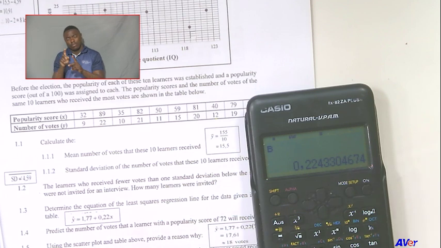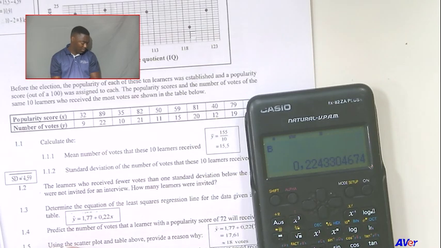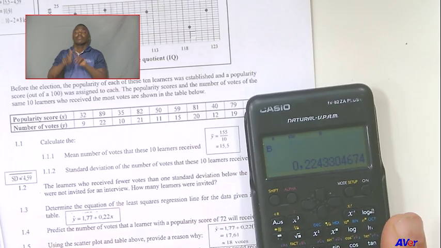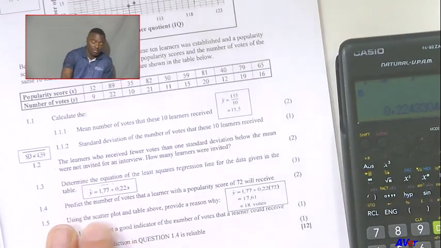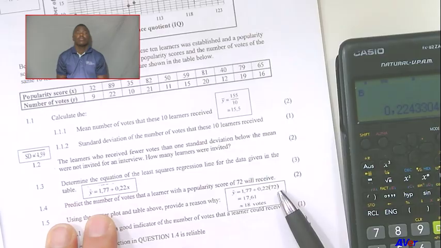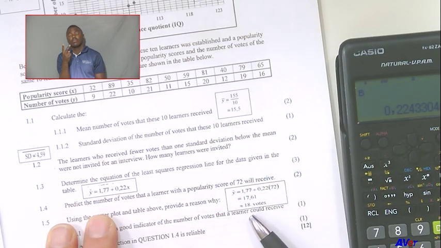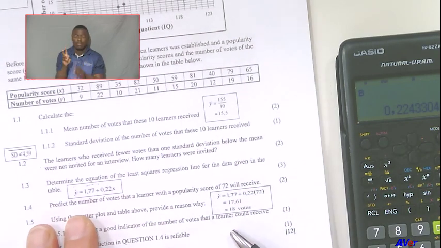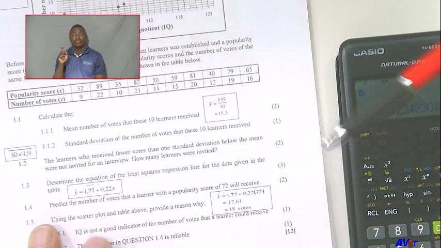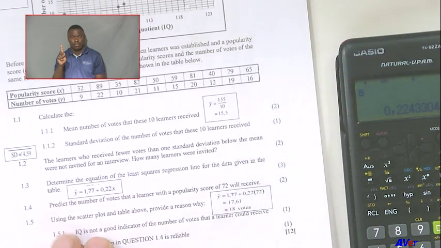Is that clear? Right. Now they ask you, predict the number of votes that a learner with a popularity score of 72 will receive. Now people, all we need to do is in place of X, I need to replace 72. That gives you a value of 17,61, which, if you round it off, is 18 votes.